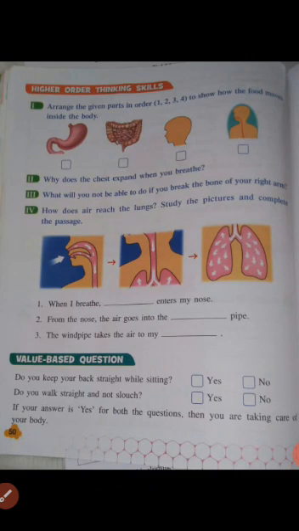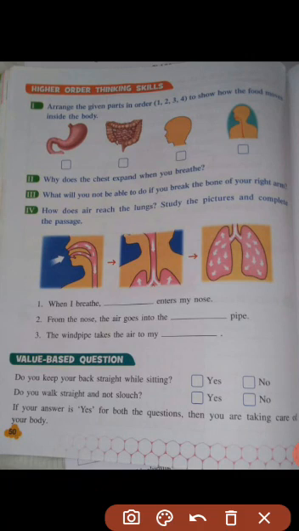So first we eat food by our mouth, so it goes into our mouth. So number 1 we will give to our mouth. And then after the mouth it goes into the food pipe, number 2. And after the food pipe, where does it go?